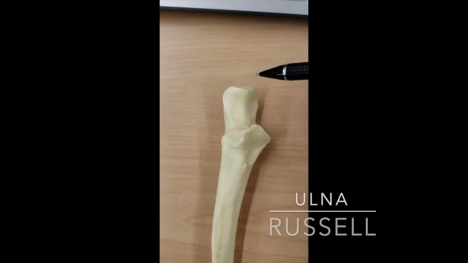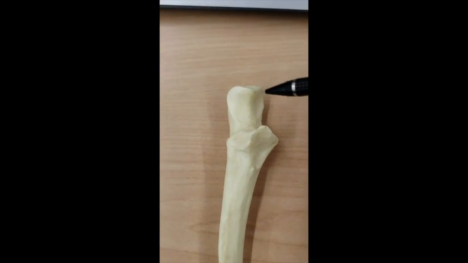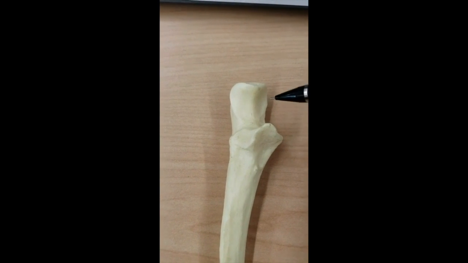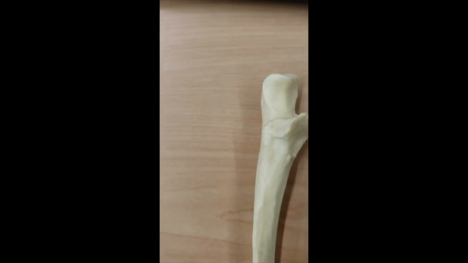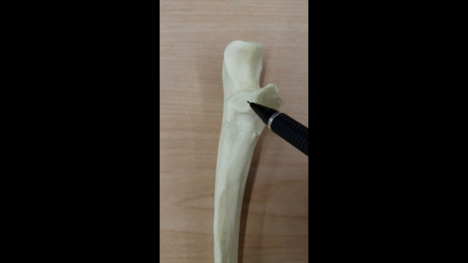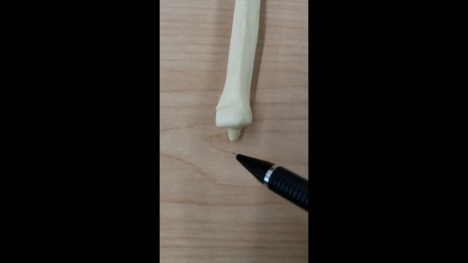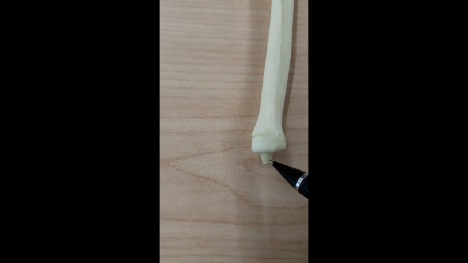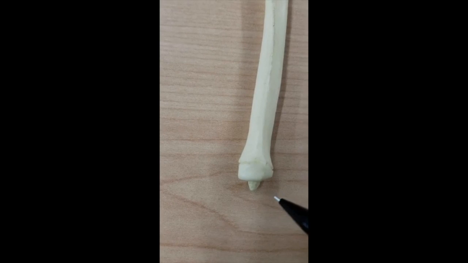Alright, this is Russell Greenwald, and we are looking at the ulna right now. Up top here, we have the olecranon process. This side, you have the coronoid process. Inside, you have the trochlear notch, where the articulation happens. You have the radial notch over here, where the radius sits. And then down at the end, this little piece right there, you have the styloid process. So this is where the pinky is going to be, and it's always going to be medial, which is towards the body, so that's how you know it's the left.